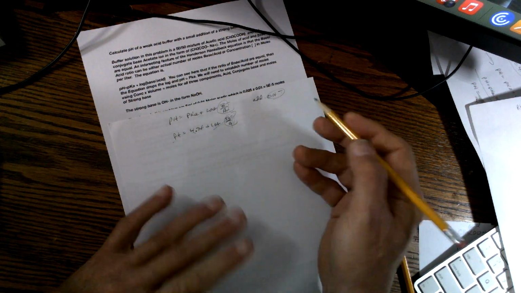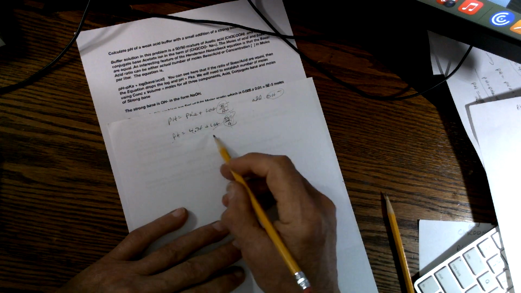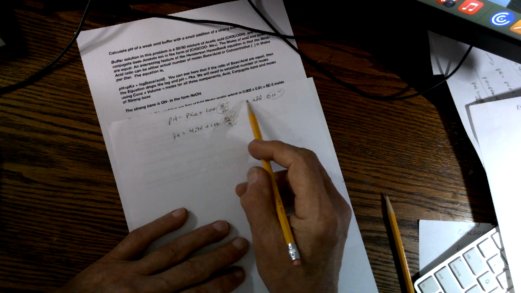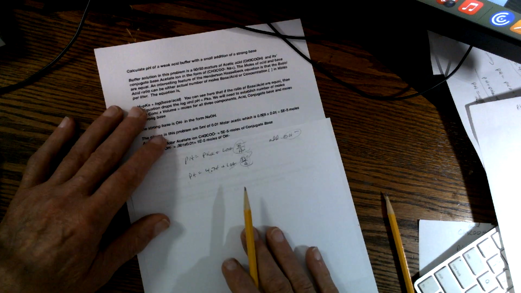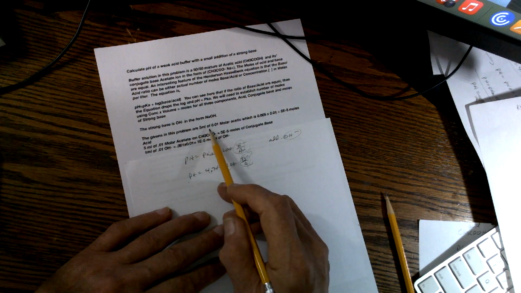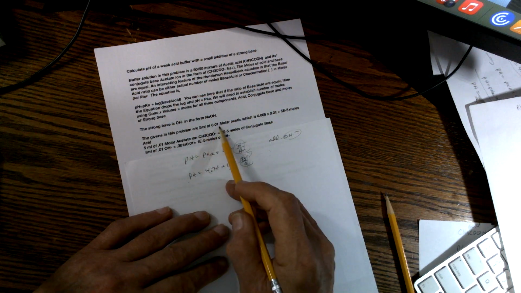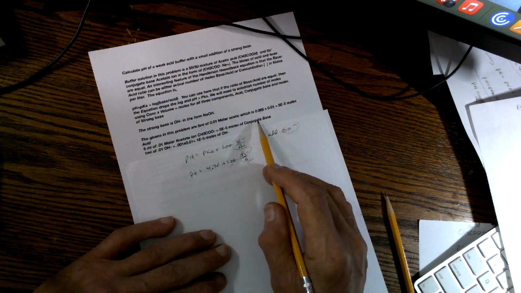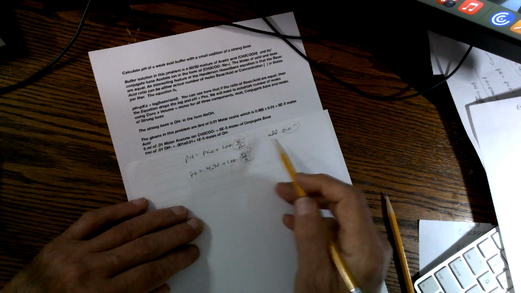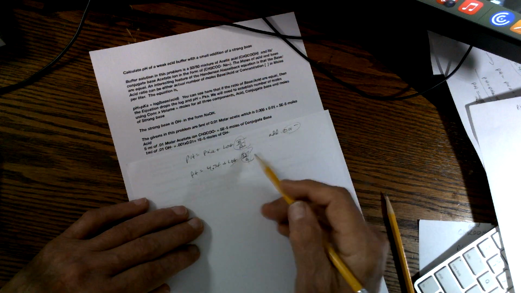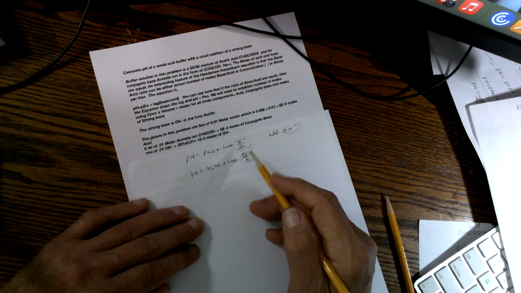So if we had two beakers, each one with 5 milliliters of 0.01 molar, which are the givens in the problem, we have 5 mL of 0.01 molar acetic acid. What we're going to do is convert everything to moles of acetic acid, acetate ion, and OH.